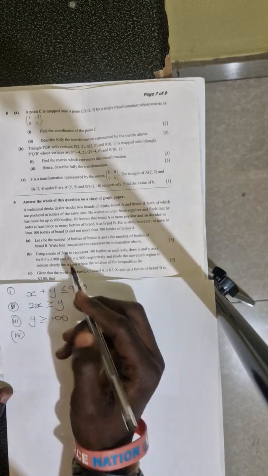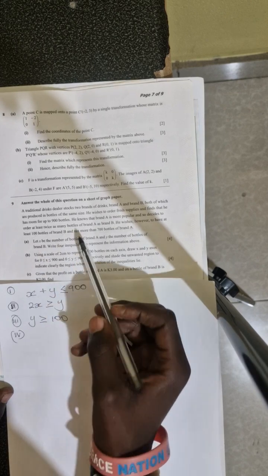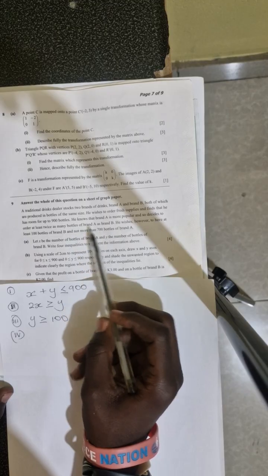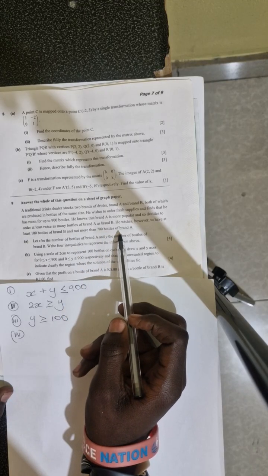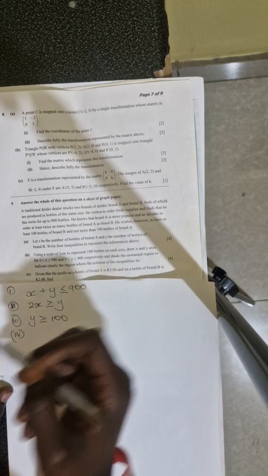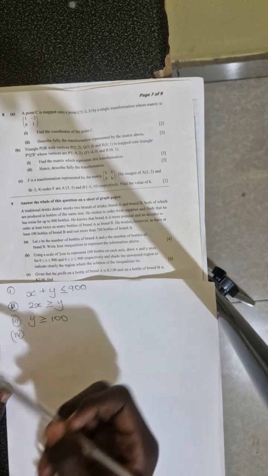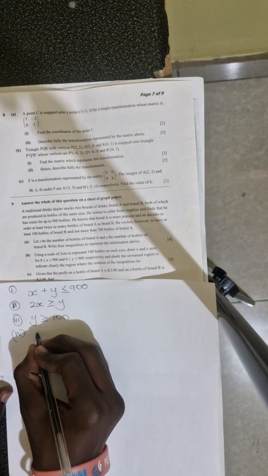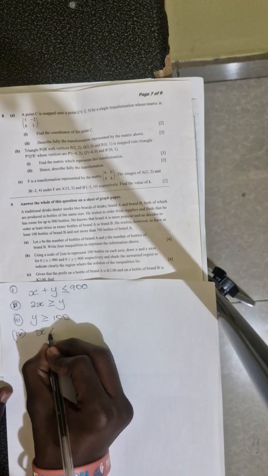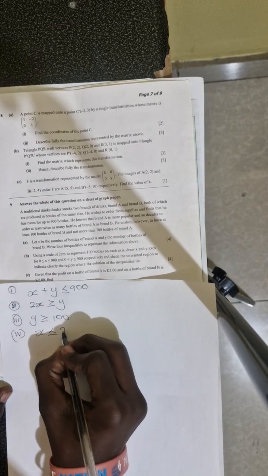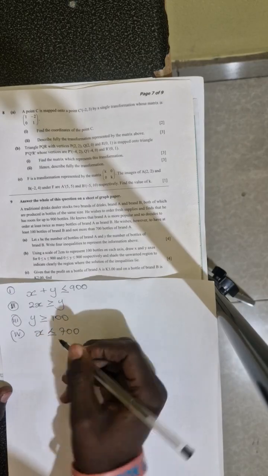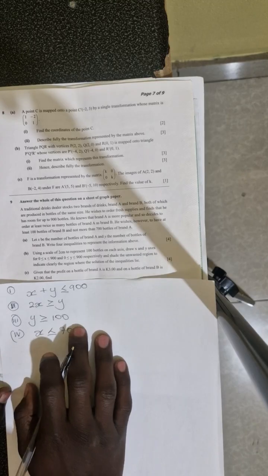Let's look at the last inequality here. It states, and not more than 700 bottles of brand A. So they're saying the bottles of brand A should not exceed 700. So X is less than 700.